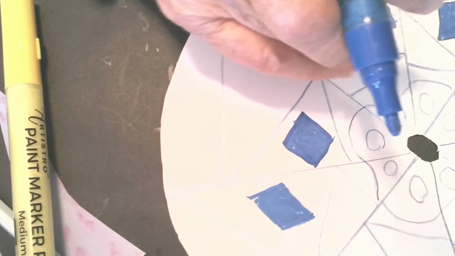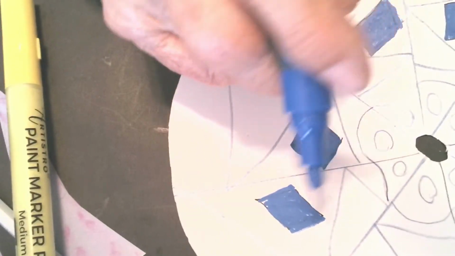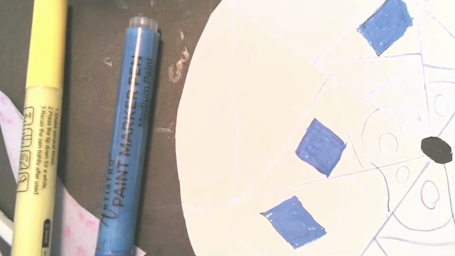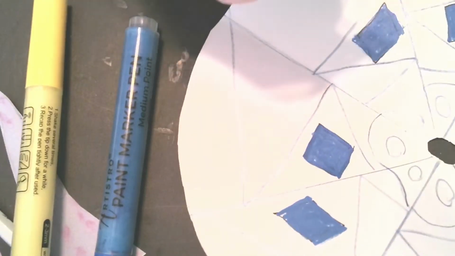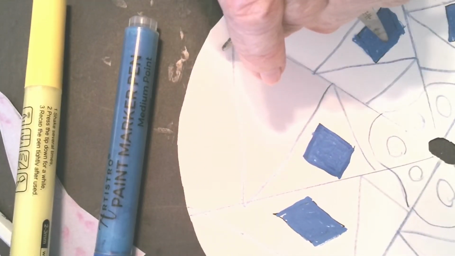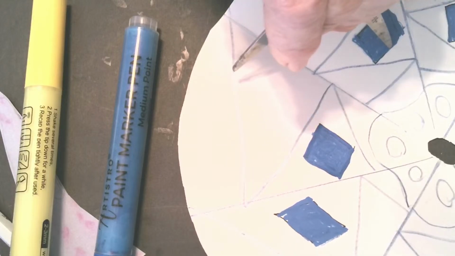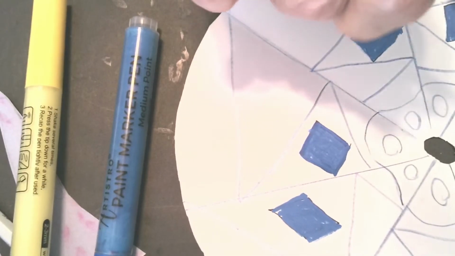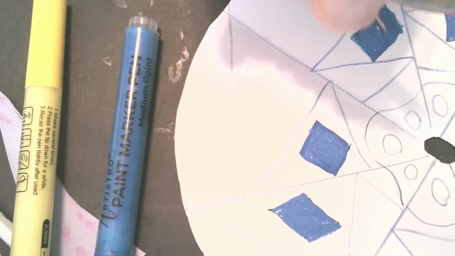If you want to use crayons, you can also take a scraper and scrape the color that's on top that you have made in crayons. See if I can.